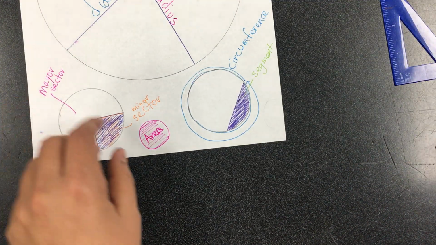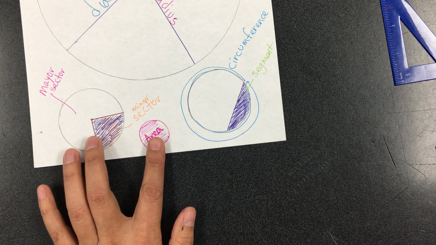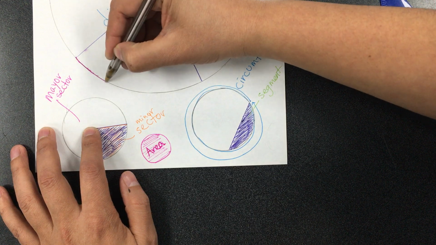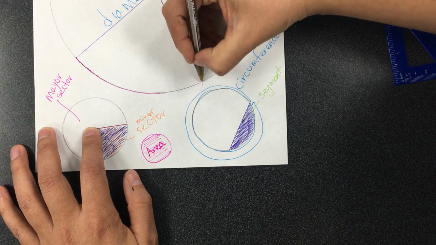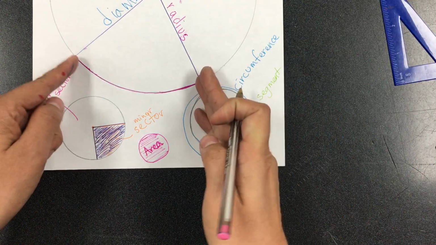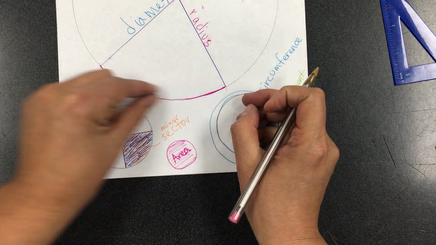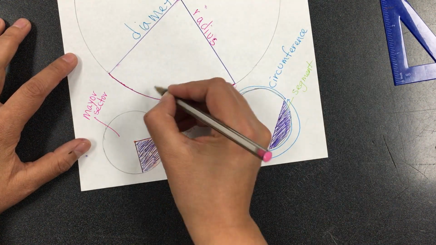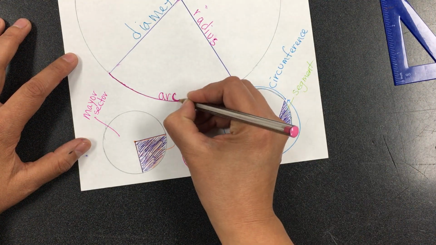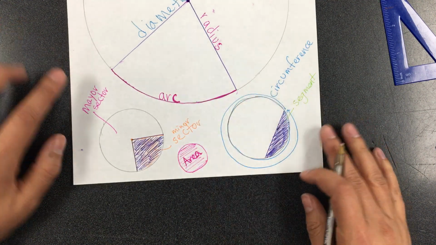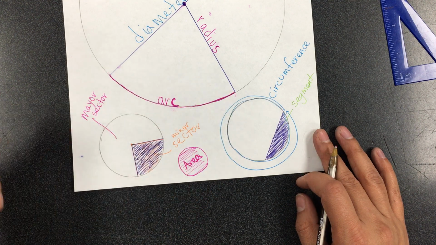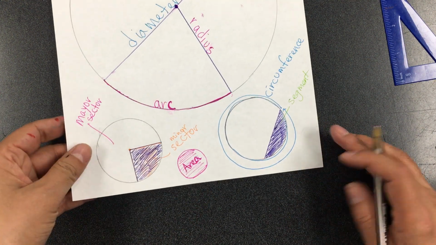One more thing that you need to know, and I think I can include it in here, is this section right here. It's related to the circumference because it's only the outside. It relates to the outside, but it's only one section. It's like the crust, maybe. That's called an arc. Okay, it's an arc. And the arc will have measurements, but we'll learn more about that. And those measurements are in degrees, okay? Or we can talk about the distance as well.